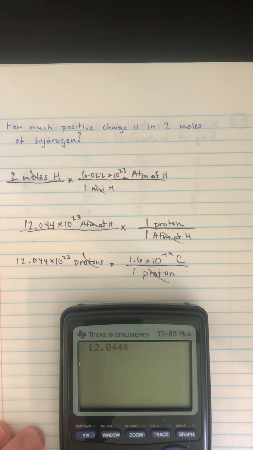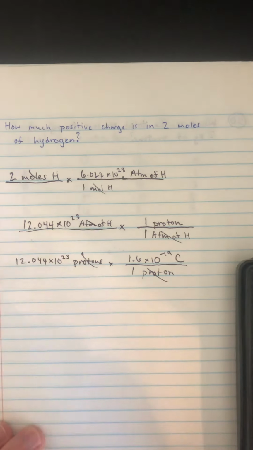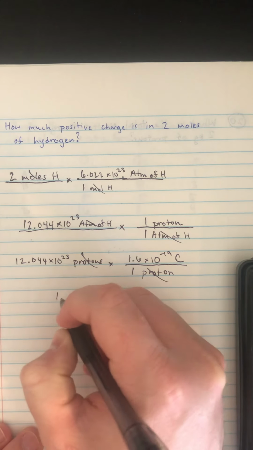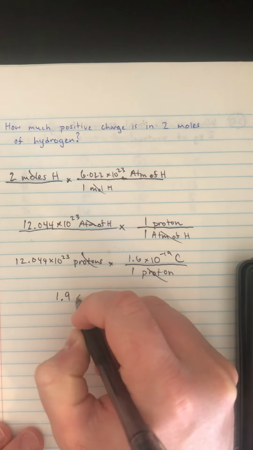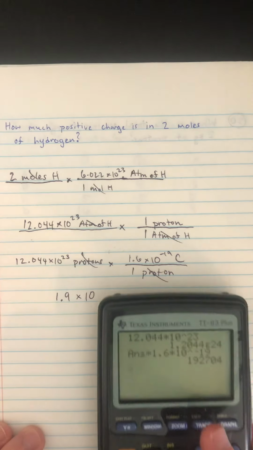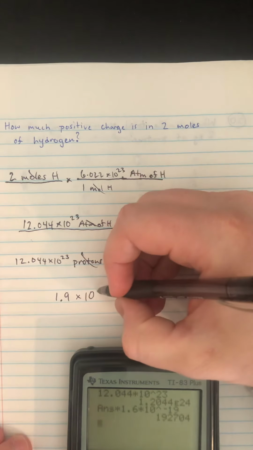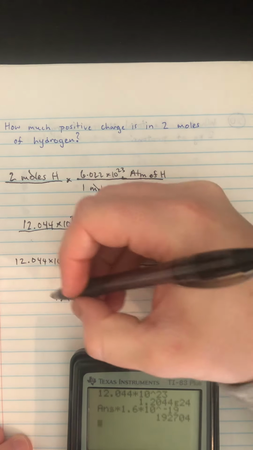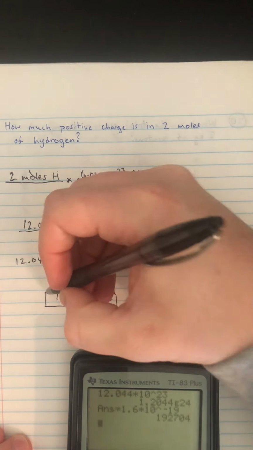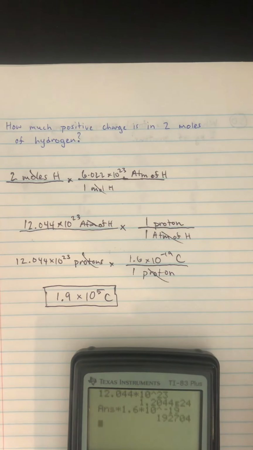12.044 times 10 to the 23rd times 1.6 times 10 to the negative 19th gives me 1.9 times 10 to the 5th coulombs. 1.9 times 10 to the 5th coulombs worth of charge.